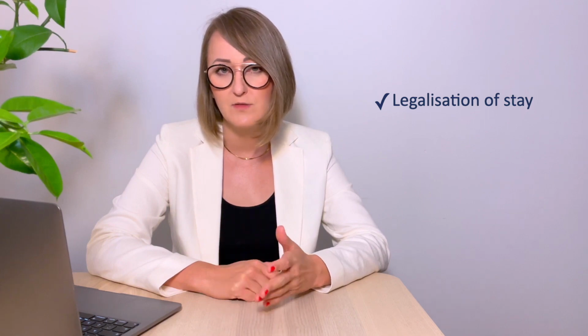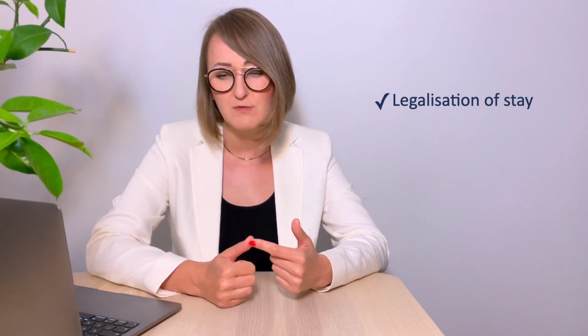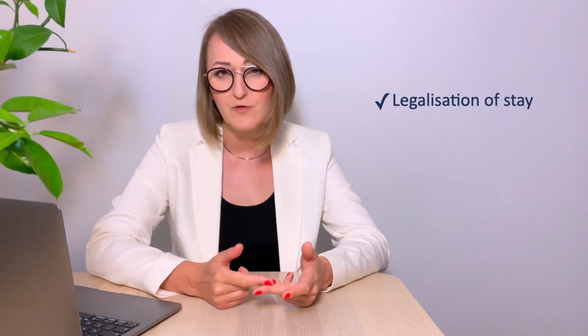The second step is legalization of stay. Depending on the migrant situation, there are other things to deal with. But still, at the beginning, there are some paperwork, there are some formalities to fill in, whatever is your nationality, whatever is your destination country. It may cover registration in the country, it may cover applying for a permanent stay or temporary stay, or applying for the registration number, which might be necessary for taxes or healthcare.